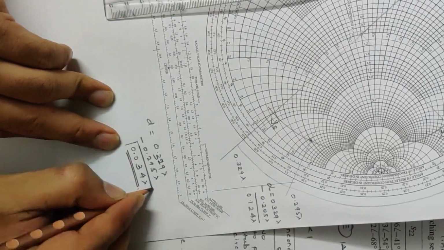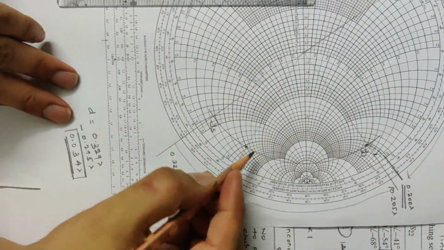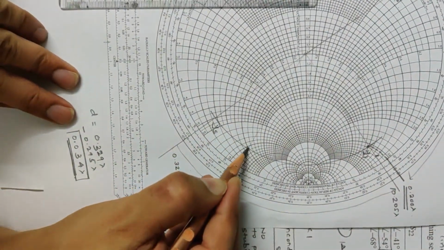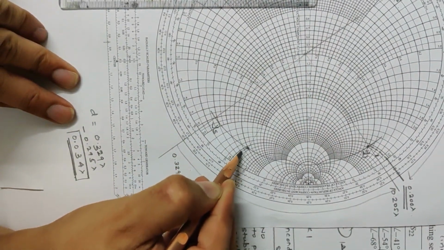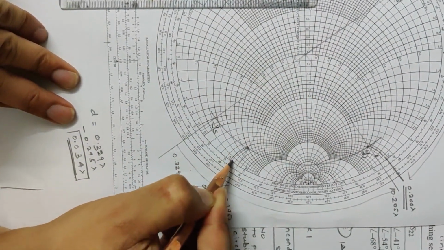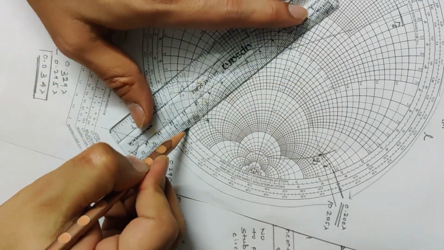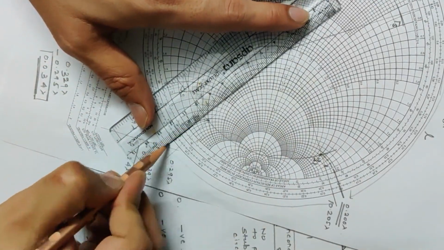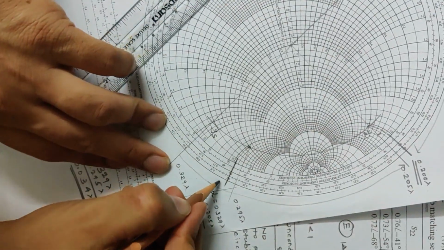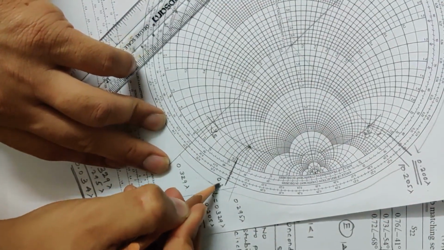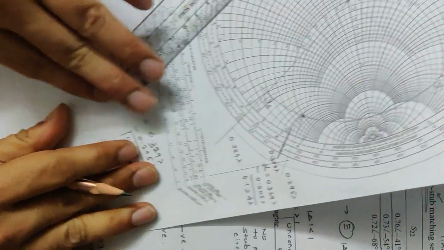So this is the distance of the stub, and now if you take this point along the constant reactance arc, I will get the length of the stub as 0.300 lambda.